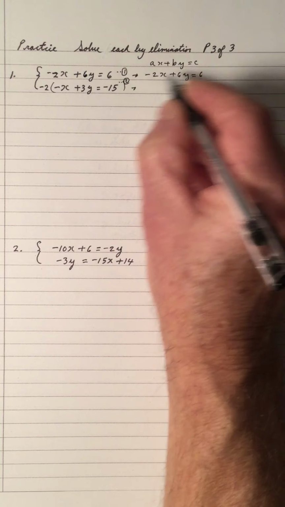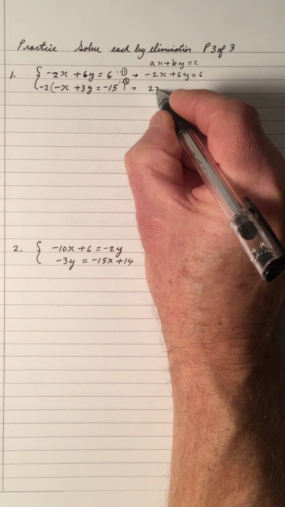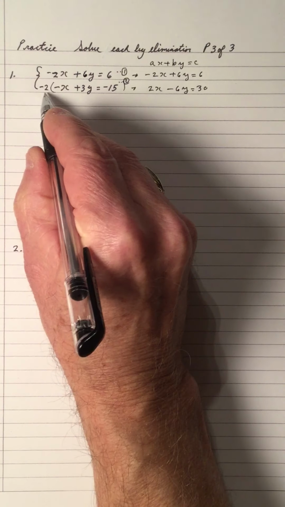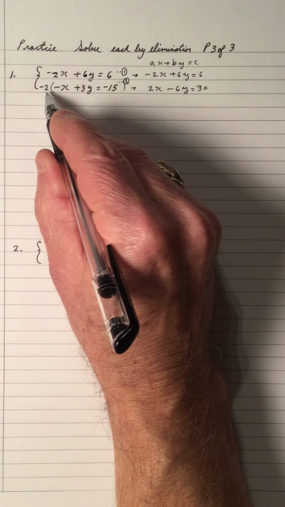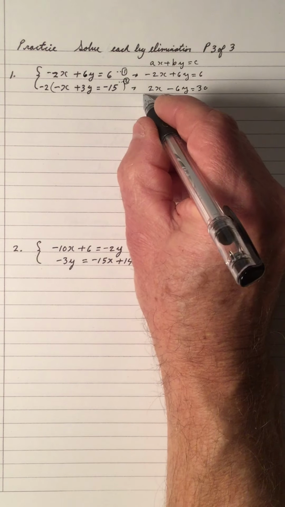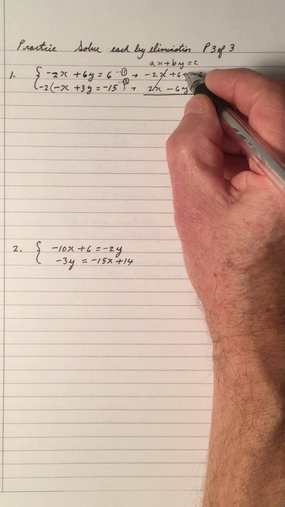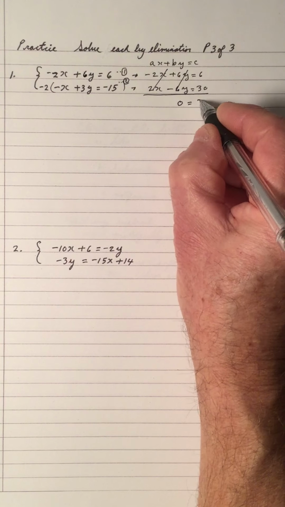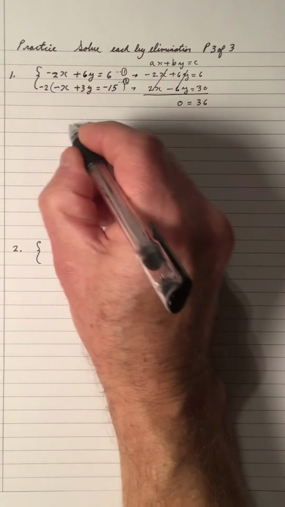In other words, I want the x to be negative 2. Multiplying the second equation by negative 2 gives me 2x minus 6y and 30. Negative 2 times negative x is 2x. Negative 2 times 3y is negative 6y. Negative 2 times negative 15 is 30. Because I'm solving by elimination, when I add up the x's, I get 0. When I add up the y's, I get 0. So the left side becomes 0, and the right side becomes 36. When this happens, that means that the solution to the equation is the empty set.